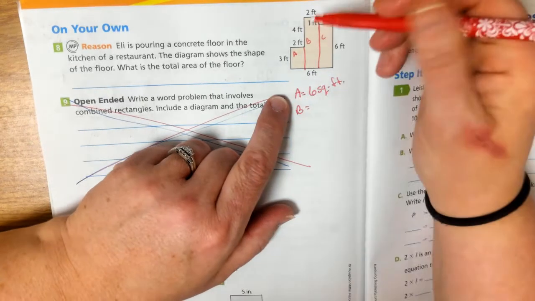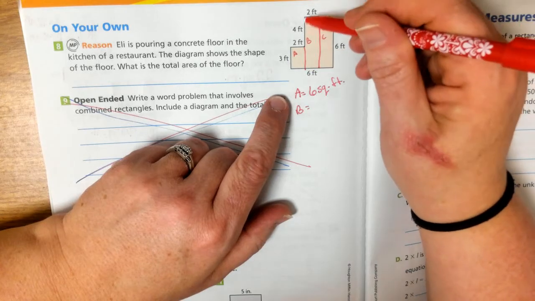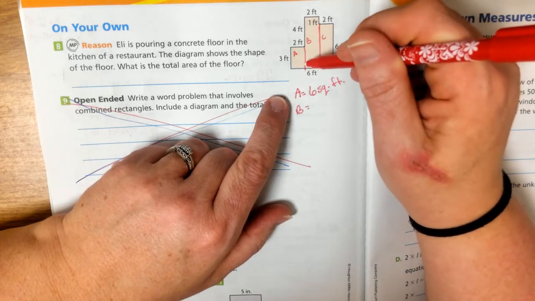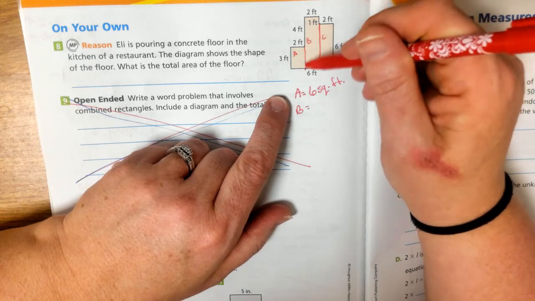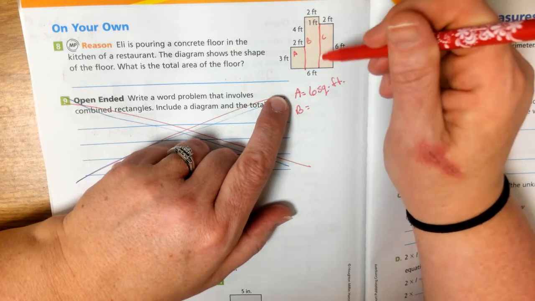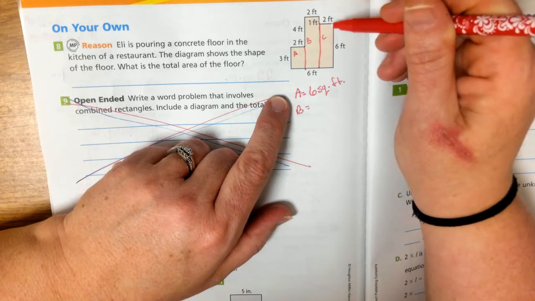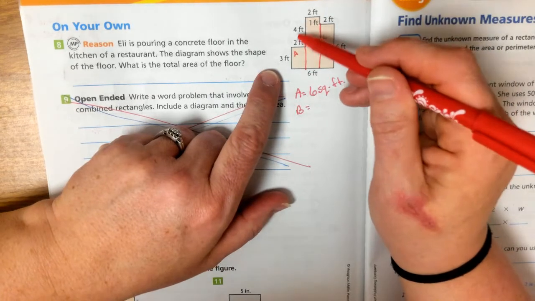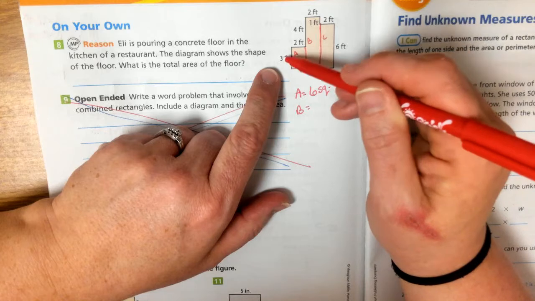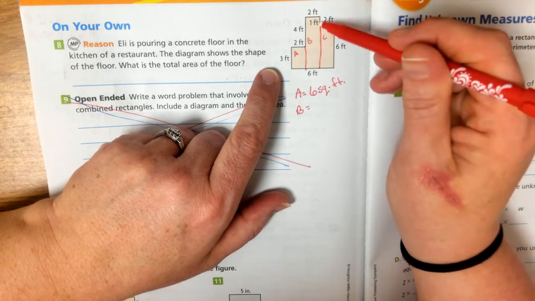B is, now it's the whole side, right? Because we're going to go all the way up, okay? This whole side. So if this is 4 and this is 3, this must be 7, right? 6 and 1, 7.